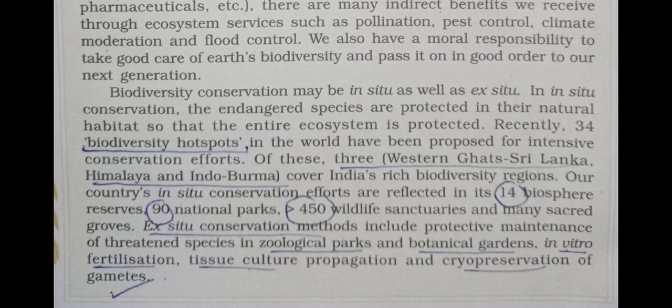So in situ and ex situ conservation, both questions are very important from the view of theory, and maximum MCQs are also there. You will try to write the answers to the questions given in the exercise. There it is very easy, and you will also try to solve the MCQs of this chapter. So this chapter is officially completed here.